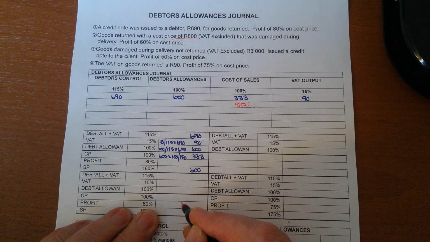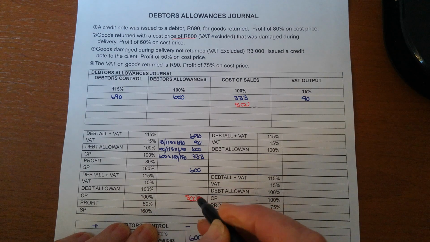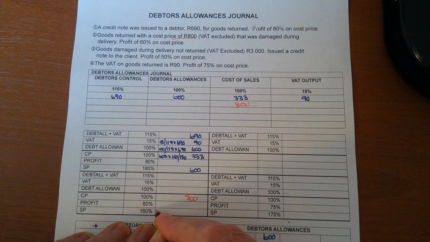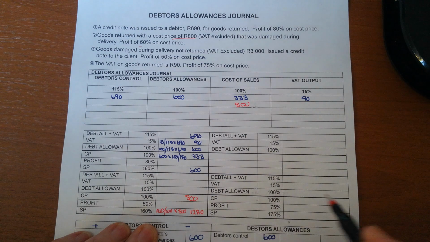So I will show here that the cost price is 800. We make a profit of 60% on cost price. So the sales price will be 160 divided by the one that I know times 800, and that will give me 1,280.